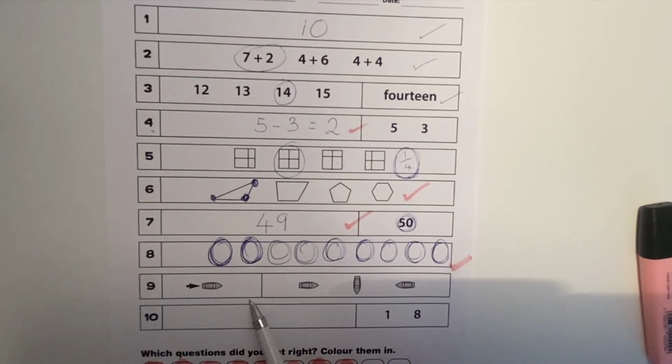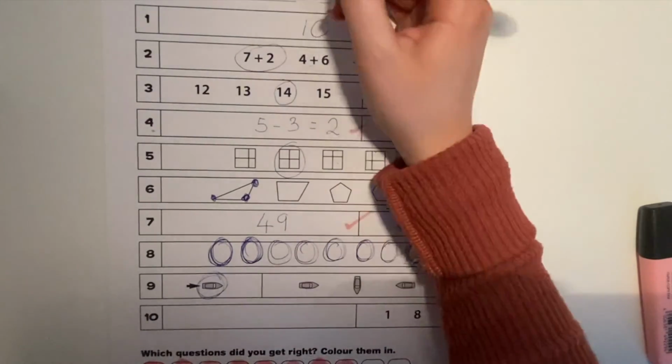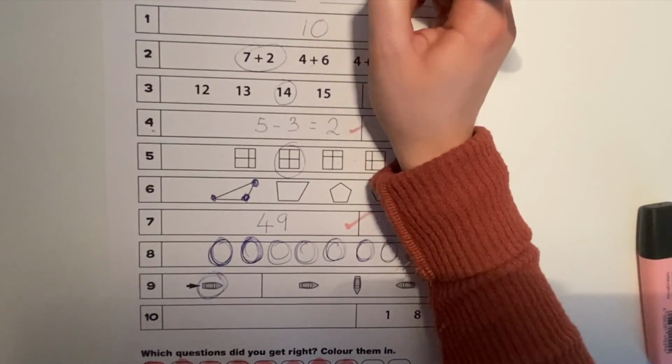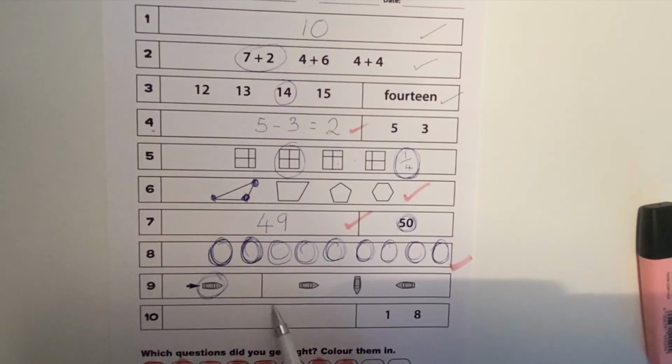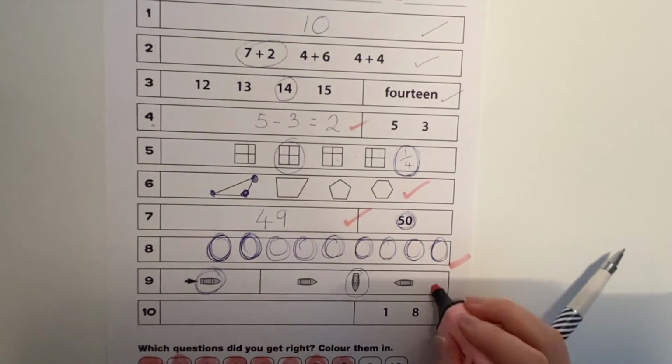Okay, this one again, a little bit more tricky, so don't panic. Please don't worry at all if you didn't get this one right. So have a look at the boat. One of these boats has turned a quarter turn, so it's gone not halfway around, but only a quarter of the way around. And boys and girls, if you circled the middle one, even if you took a wee guess, that's no problem. That's fabulous, well done.